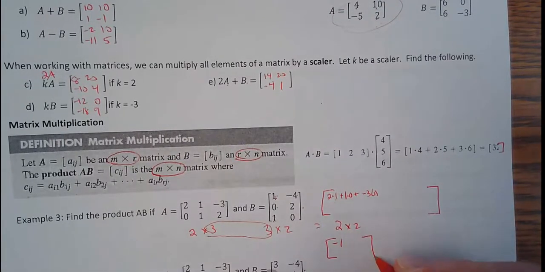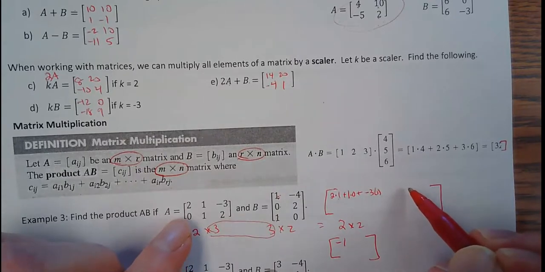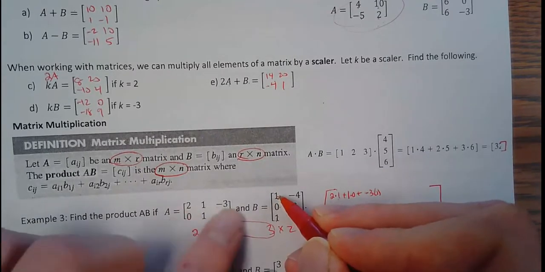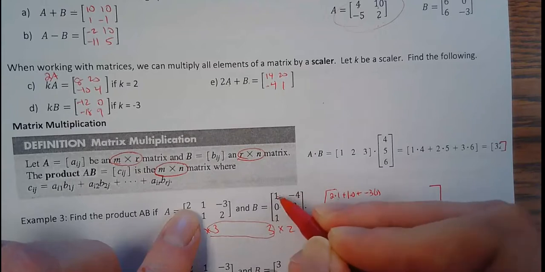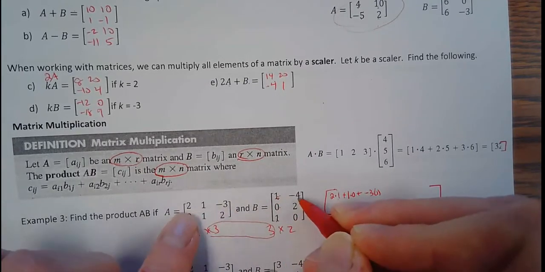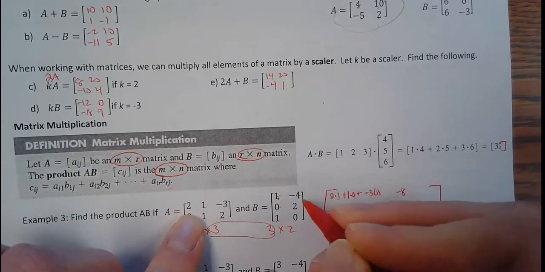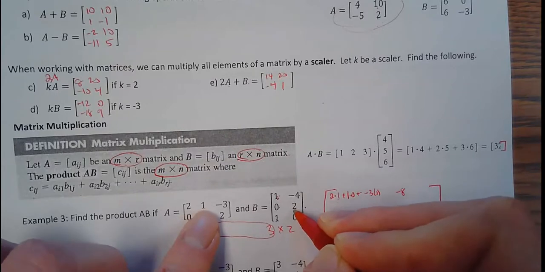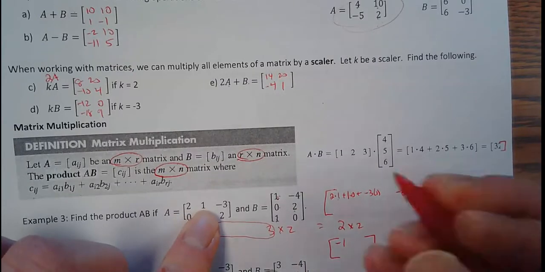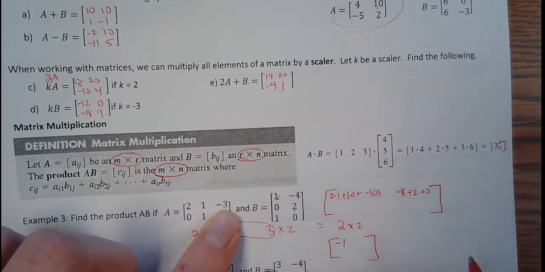Okay, so this is my final answer here. Now this one up here, I'm going to take first row times the second column. So this was first row, first column, now it's first row, second column. So I'm going to take 2 times negative 4, which I'll just put negative 8, plus 2 times 1, plus 2, plus negative 3 times 0, which is 0. So this is going to be a negative 6.